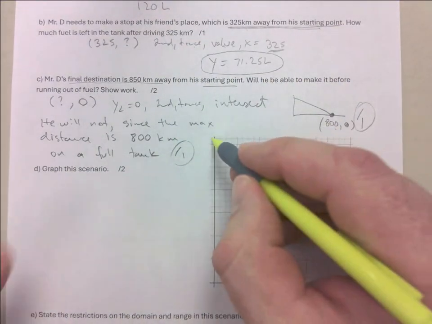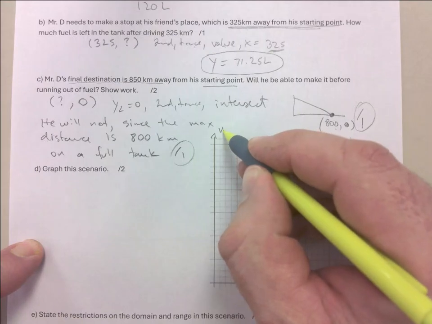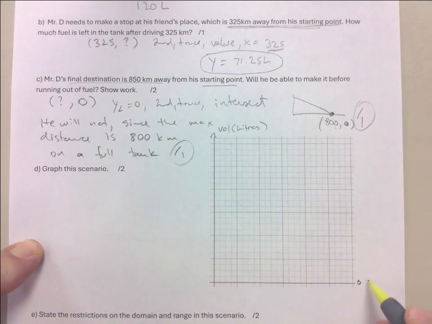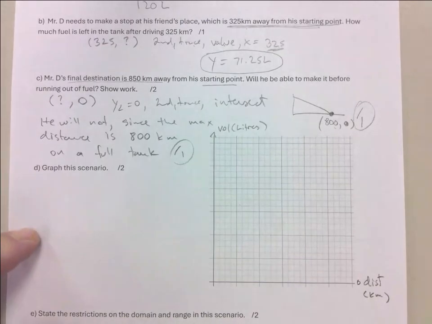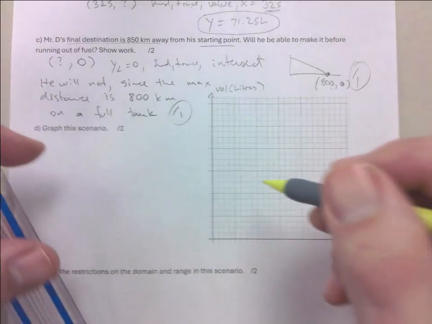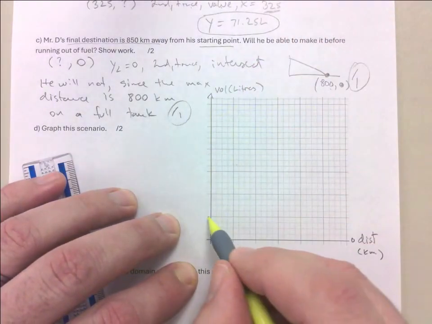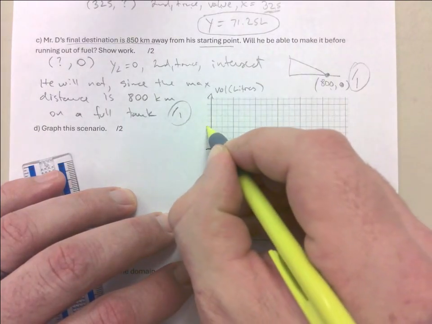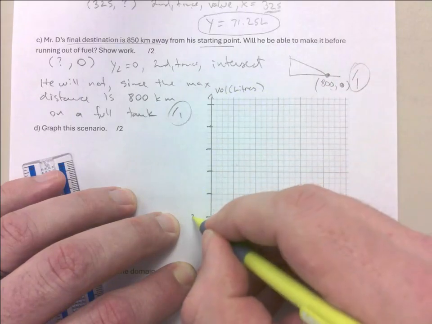We're good? So now graphing. So this is volume in liters, and this is distance in kilometers. So you got to make sure you have that labeled if you want the full marks. I need to go as high as 120, so 20, 40, 60, 80, 100, 120, perfect.